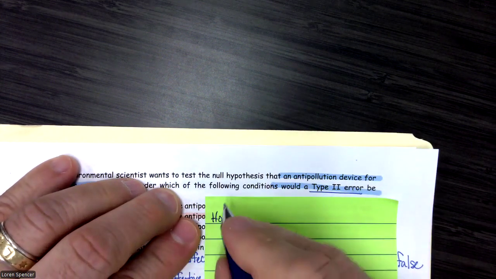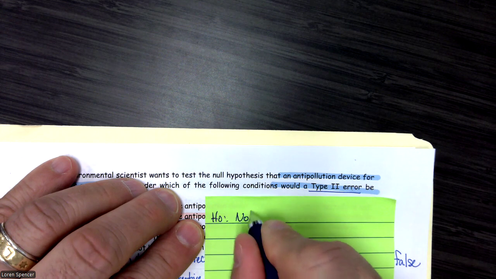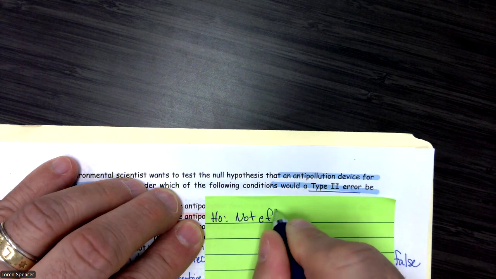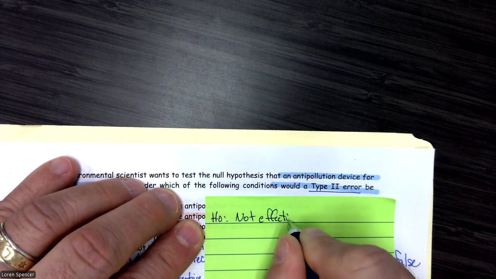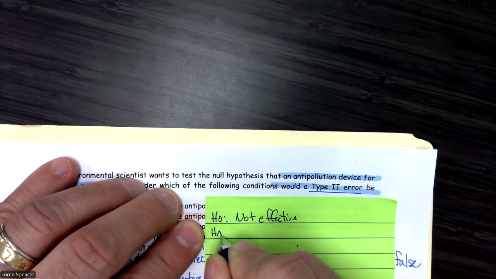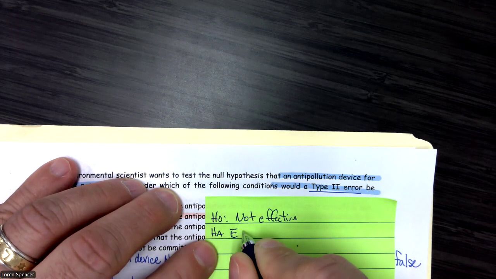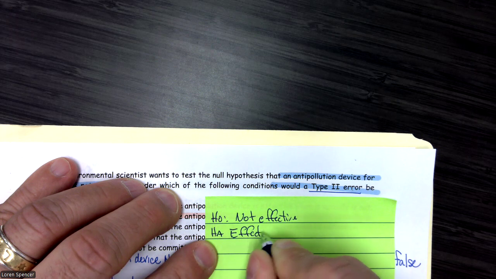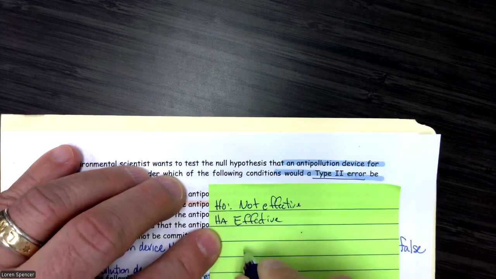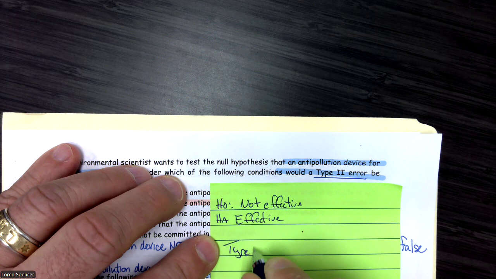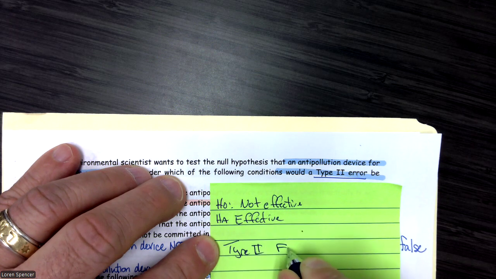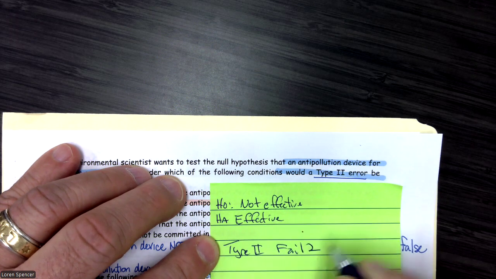So the H0 is, we believe it's not effective, or that's the claim. The Ha is, it is effective. Well, remember, a type 2 is a fail to reject.